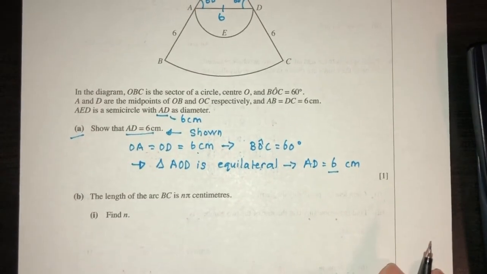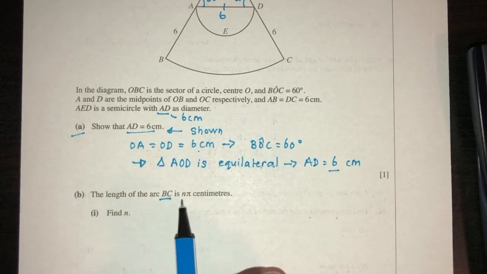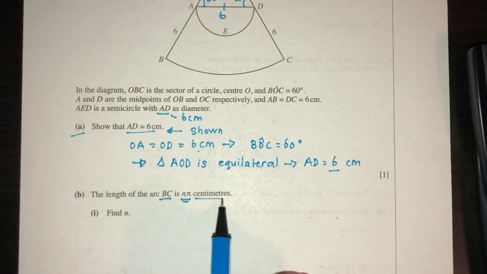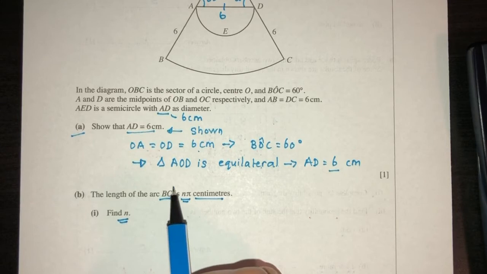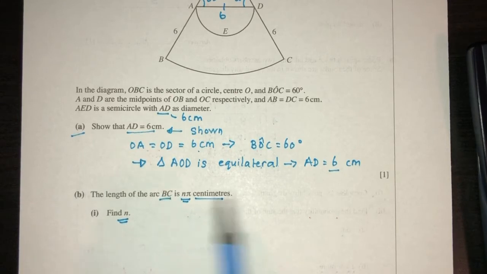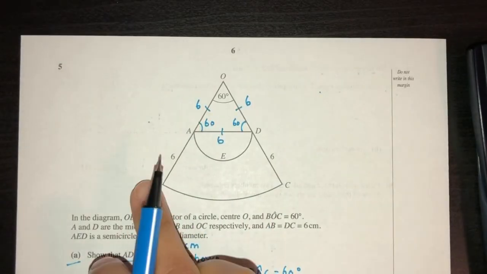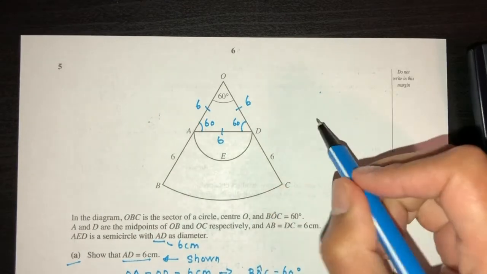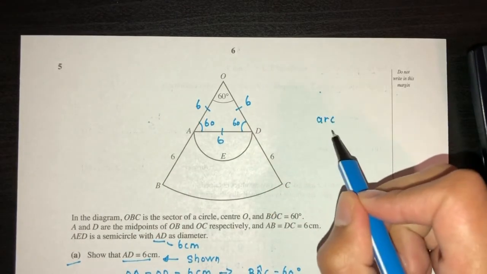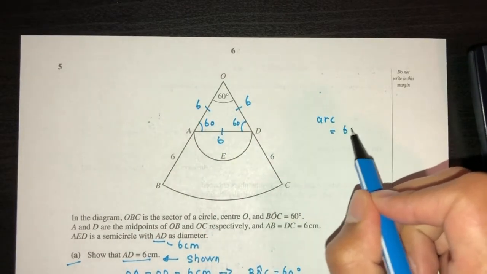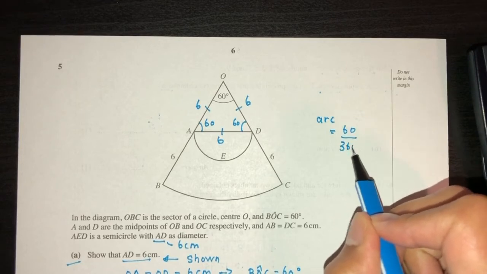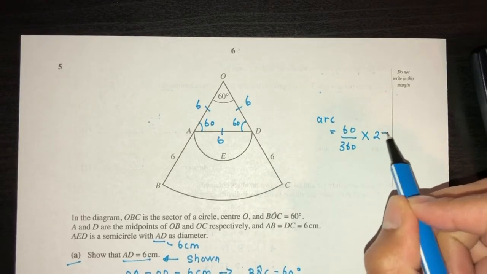Now for part B, the length of the arc BC is n pi centimeters. Find the value of n. So how do we find the length of arc BC? So we have to find this length. Length of arc, we have to use the formula, which is the angle here, 60, divided by 360 times 2 pi r. So let's solve this.